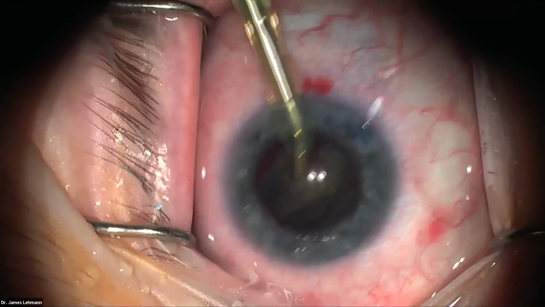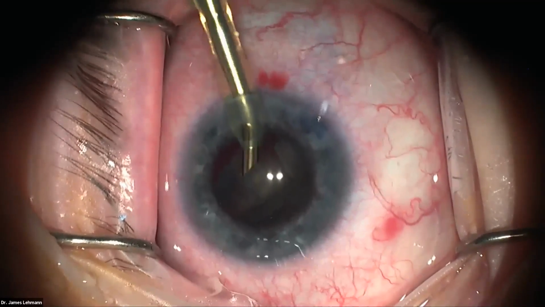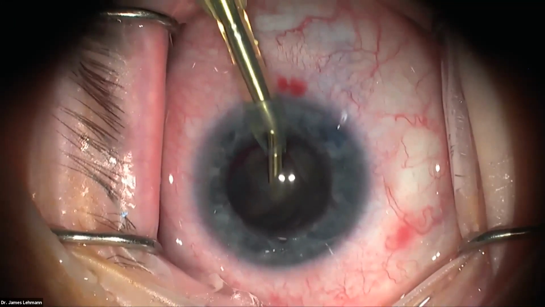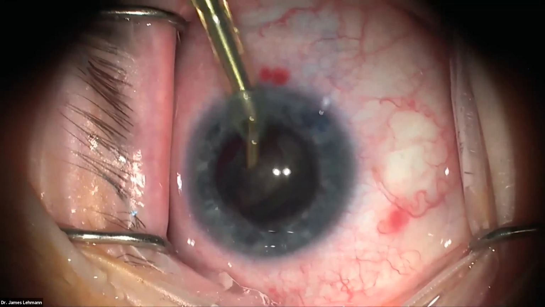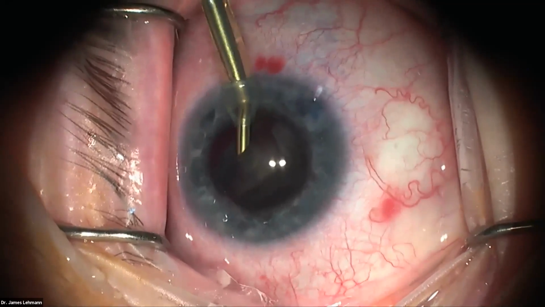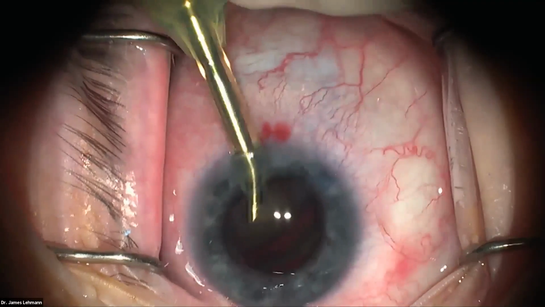I'm going to remove my second instrument to add stability to the chamber, which people think, oh no, how are you going to protect the posterior capsule? Well, with new phaco machines, they have such good fluidics that you're actually doing a disservice by keeping another instrument in, causing water to leak out of the paracentesis. So I'm going to just lift that little part up there.